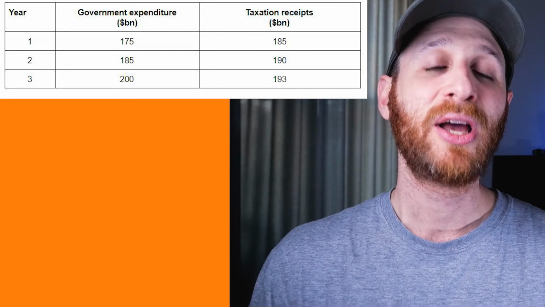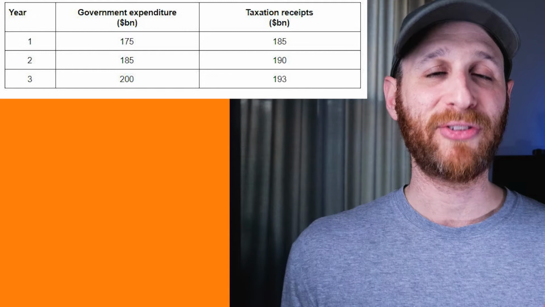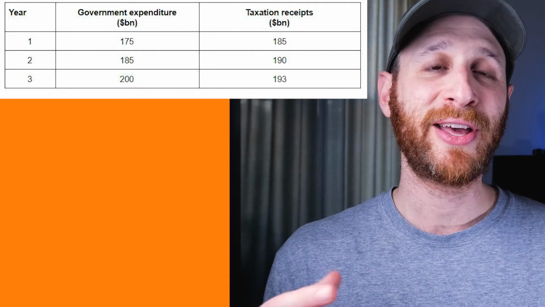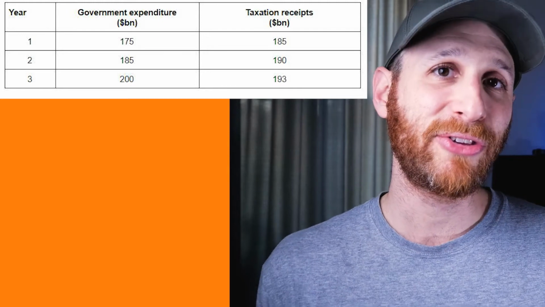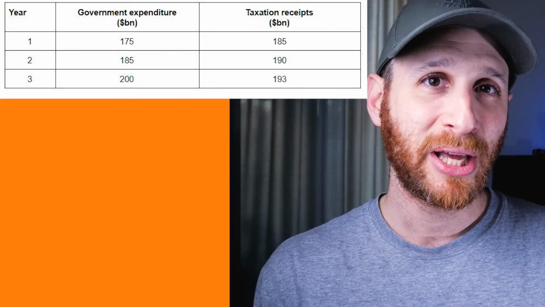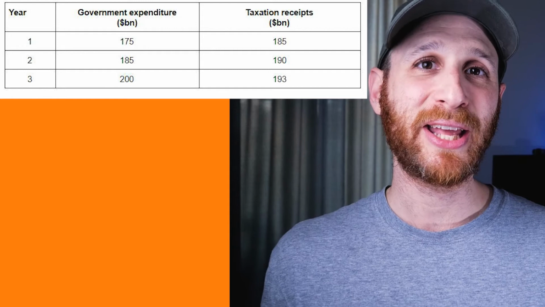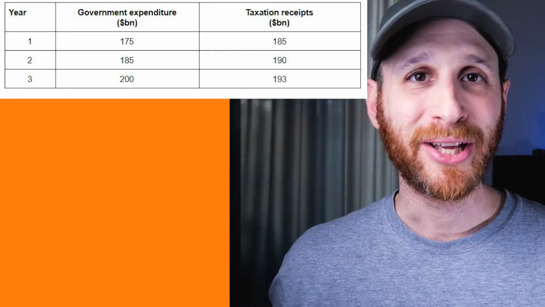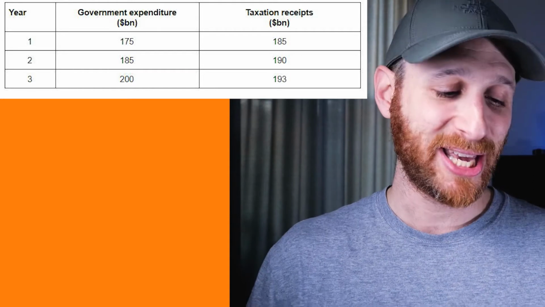In terms of working out surplus and deficit, all I'm doing is saying taxation receipts, that is money coming into the government, that is revenue, and government expenditure, that is spending. So all we're doing is doing revenue minus spending gives us the outcome for that year.